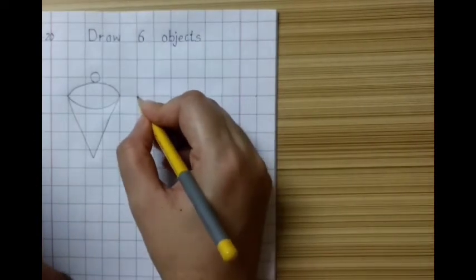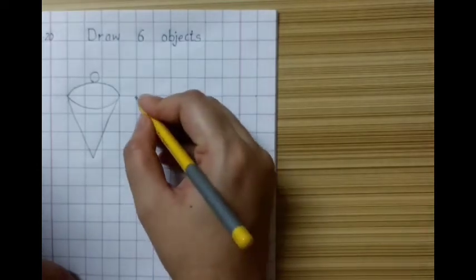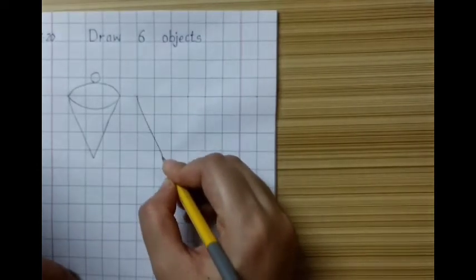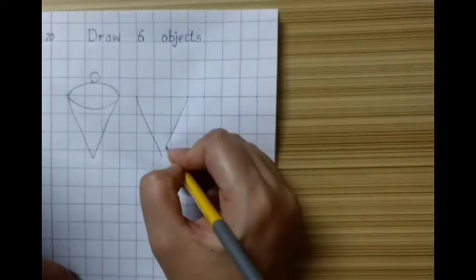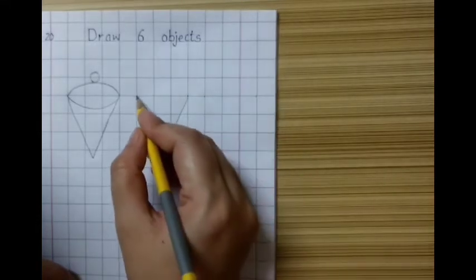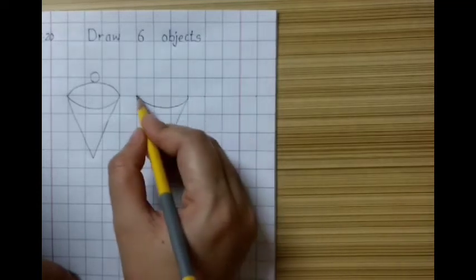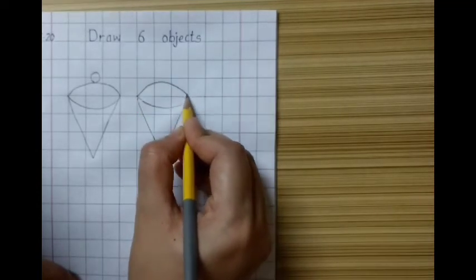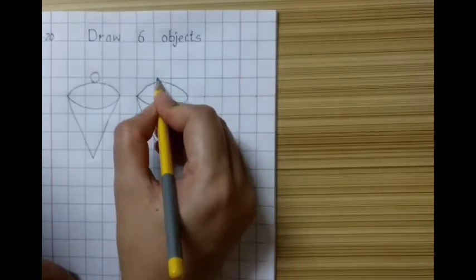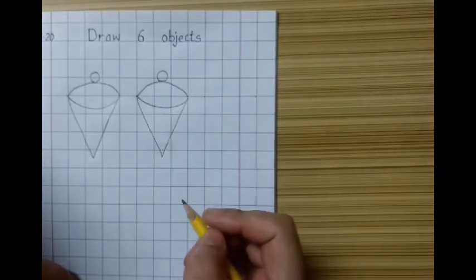From here we will make 2 slanting lines. From here we will make a curve and a reverse curve and a circle.